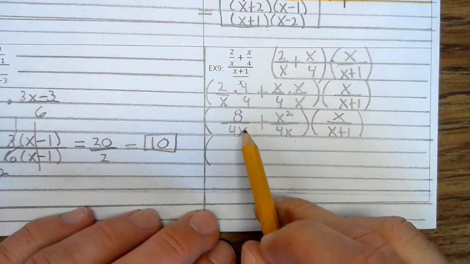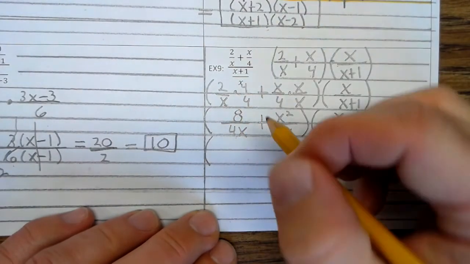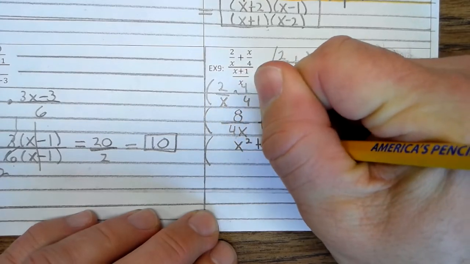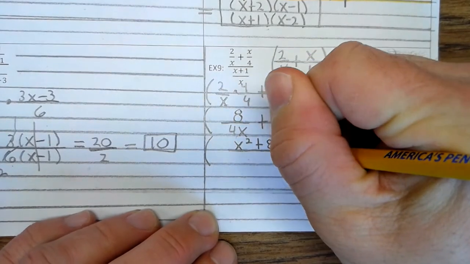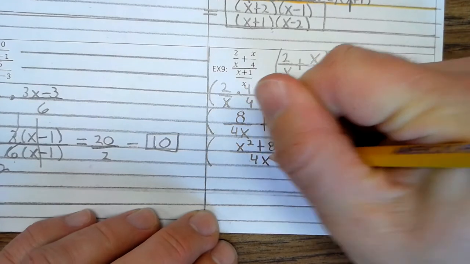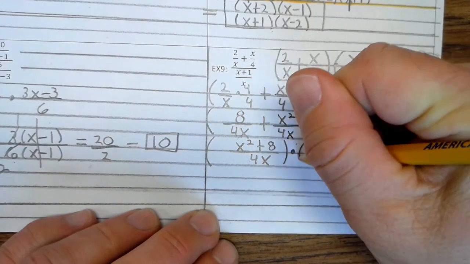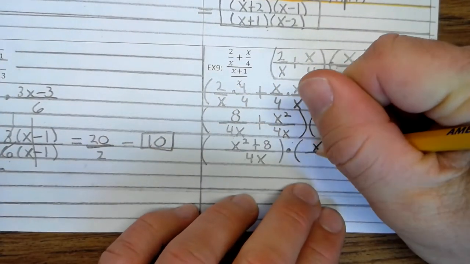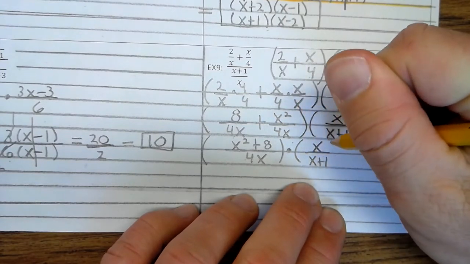So now that becomes, we put the x squared first, so x squared plus 8. Since they're both divided by 4x, we can put it divided by 4x times x divided by x plus 1.